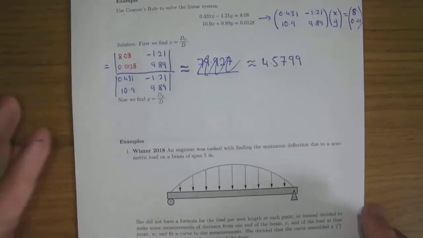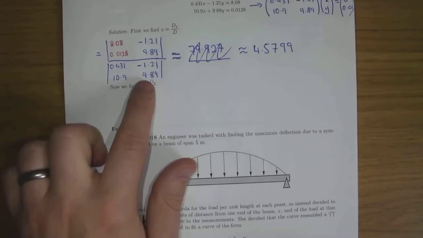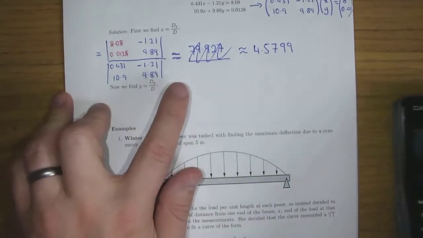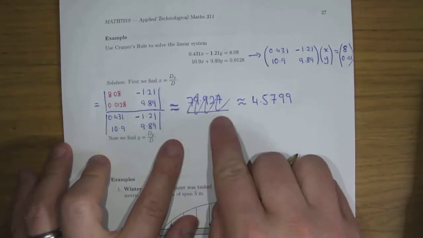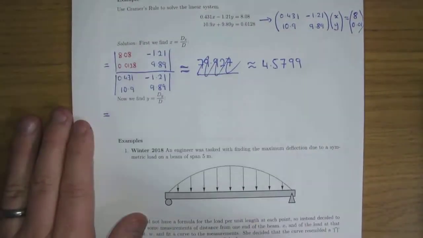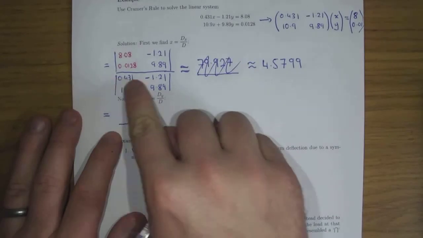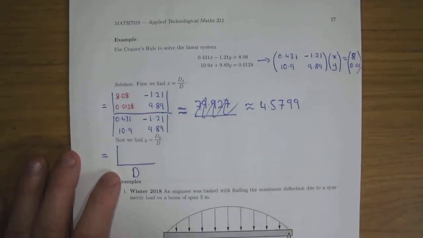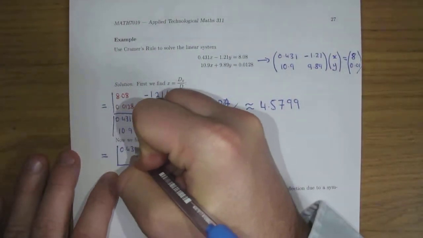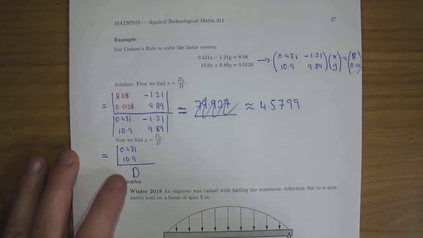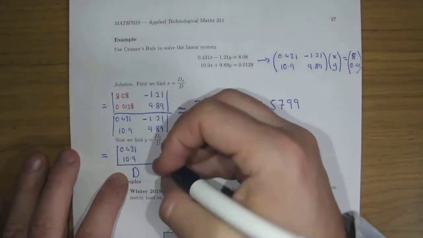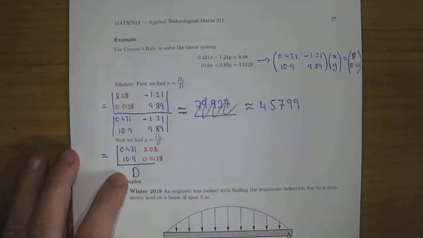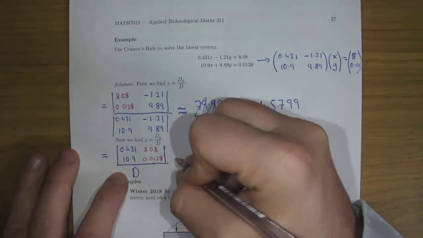Okay, and now similar story for y. I suppose one of the things is I could have kept the bottom of this. I do have it here, because the bottom is going to be the same, so maybe it does make sense to record the two of them here, because you can use that figure again. But off we go. The bottom we just know, I have it in the calculator, it's the same as this, but for the top, dy, replace the y coefficients with the constants. So the x's are the same, 0.431, 10.9, replace the y's with the constants. And this will be to 5 significant figures.